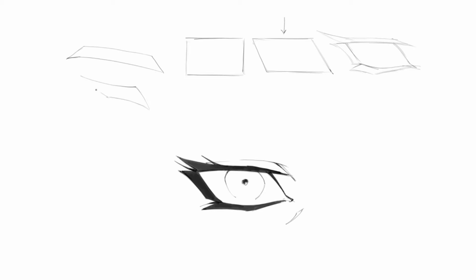And then I'll scoop the contour back up into the outer edge of the eyebrow, and then fold it back down, hooking it around the underlying form that it sits upon.